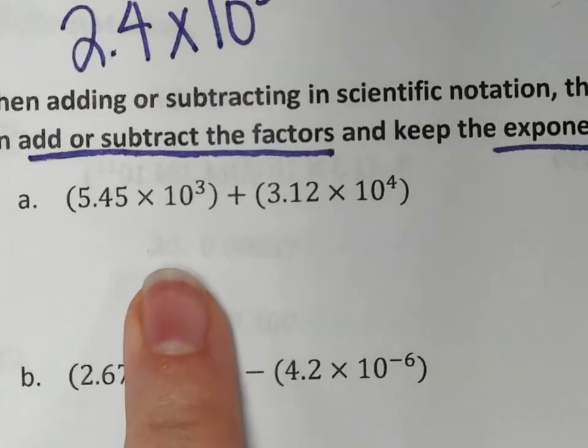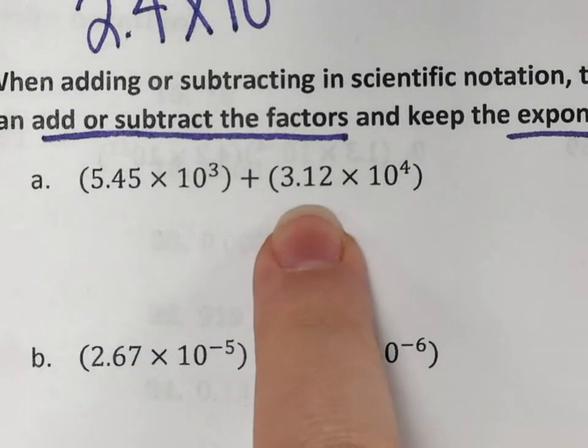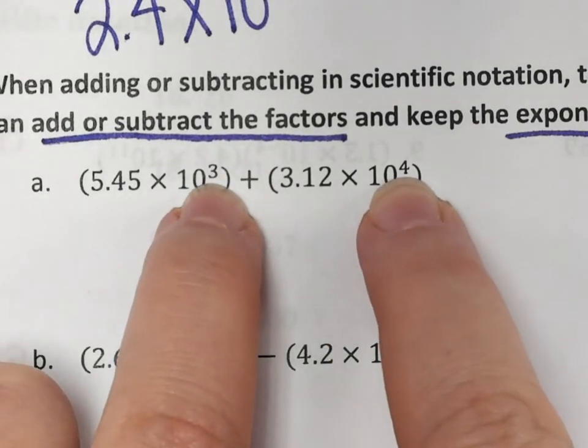So on A, we have 5.45 times 10 to the third plus 3.12 times 10 to the fourth. Notice, are our exponents the same?